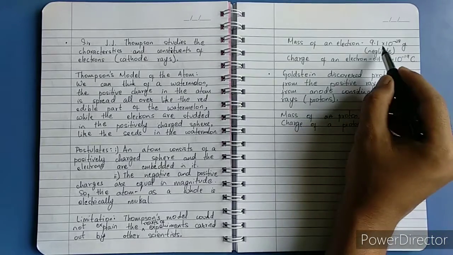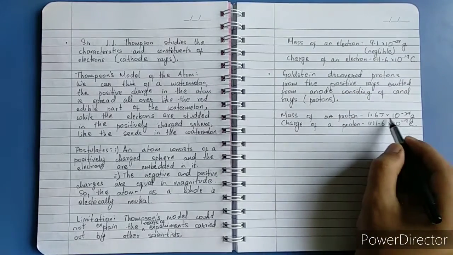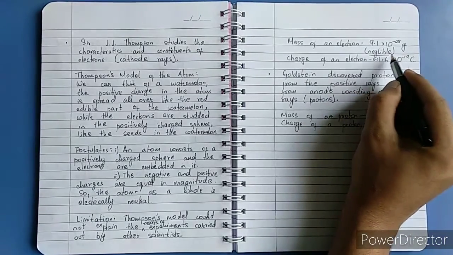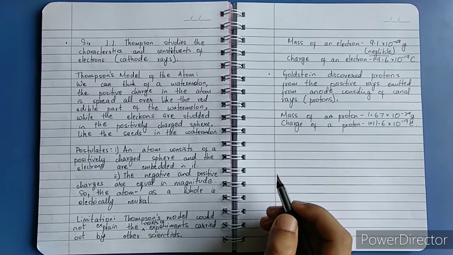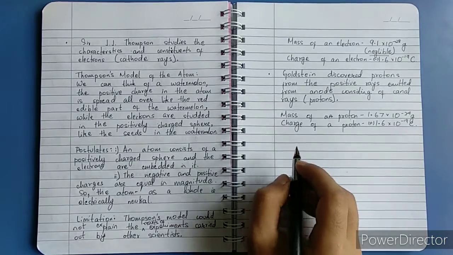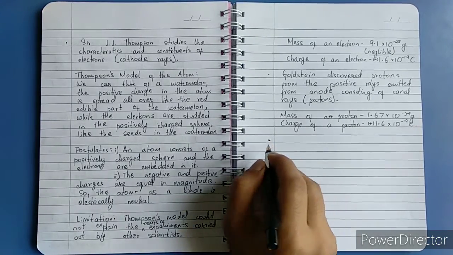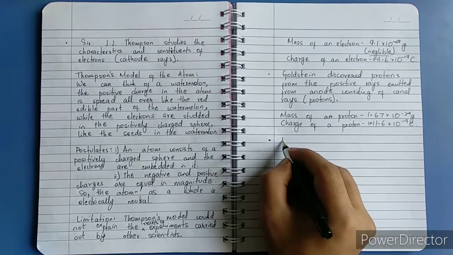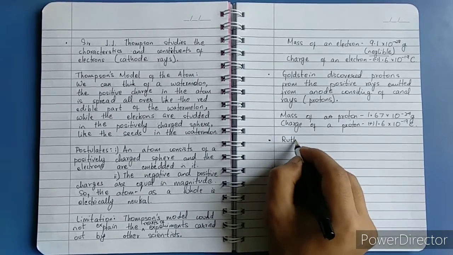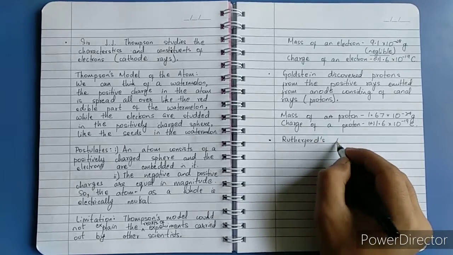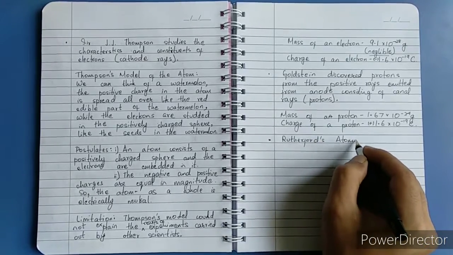Same is the difference between mass of an electron and the mass of a proton. That is why we consider mass of an electron as negligible. Next we will see Rutherford's atomic model.